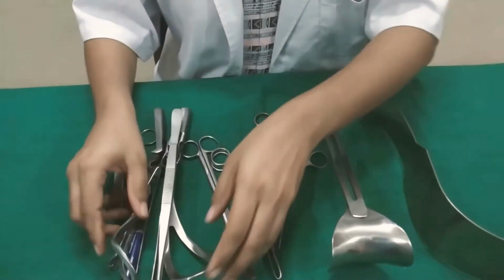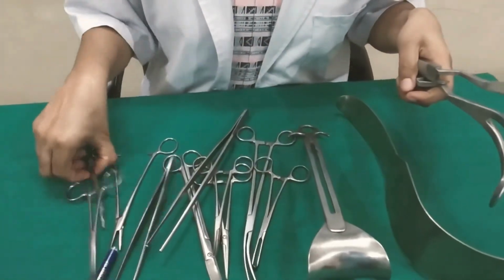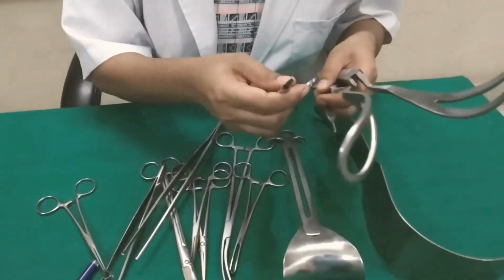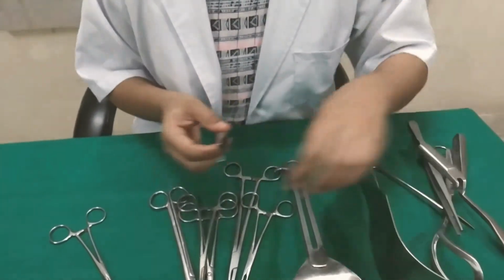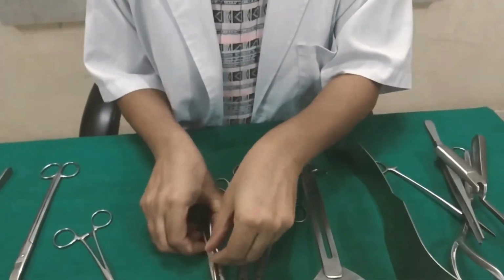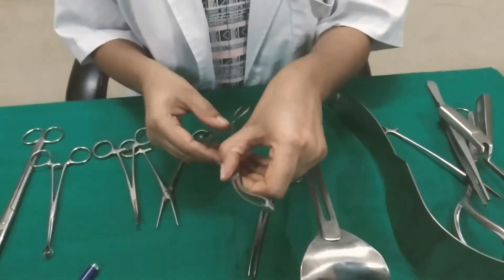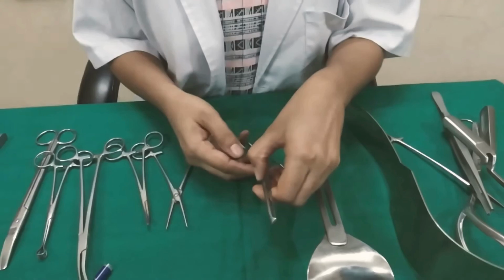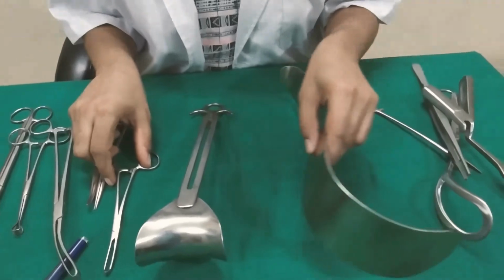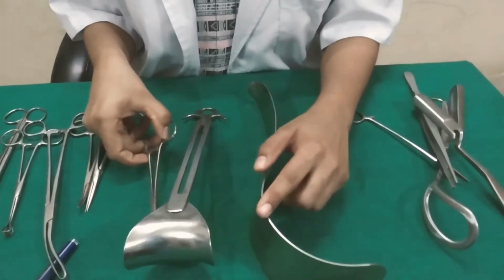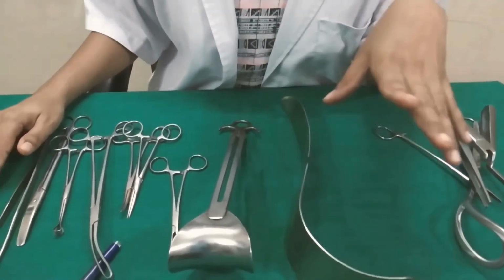First one is the obstetric forceps, that is the Bard-Parker knife handle. This is a needle holder. This is tooth forceps. This is non-tooth forceps. That is Mayo scissors. That is artery forceps. This is Babcock forceps. This is Thiel's vulsellum, and this is straight artery forceps, and another is the Doyen retractor, and this one is the Deaver retractor.